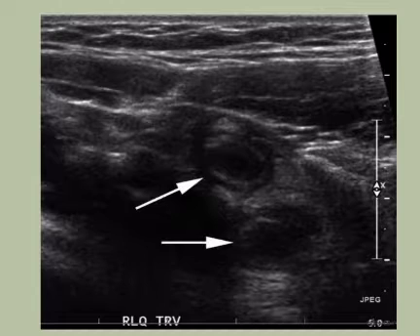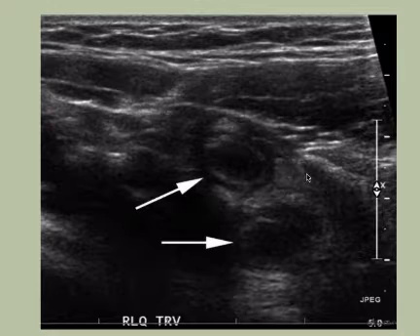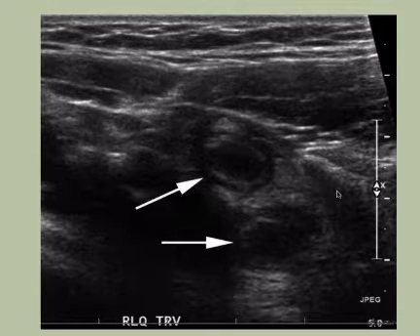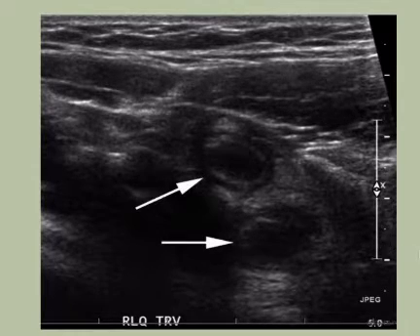Here we have a case of appendicitis on ultrasound without an appendicolith. Again, the arrows show areas of the appendix that are clearly thick-walled, contain luminal fluid, and you can see this rather echo-bright inflamed fat surrounding the inflamed appendix. Again, a clear case of acute appendicitis.